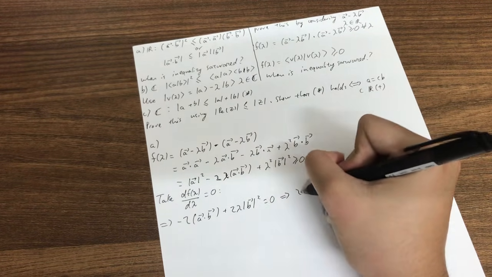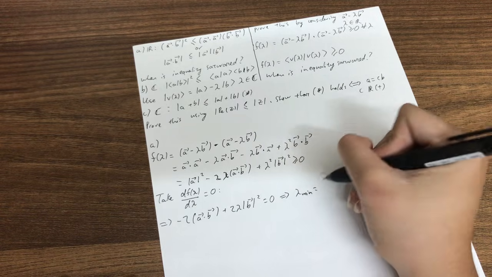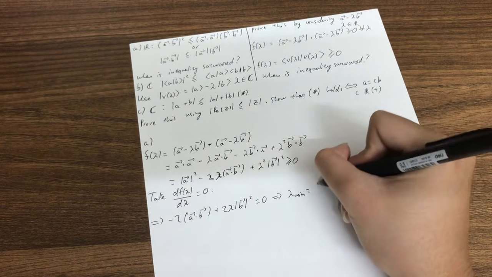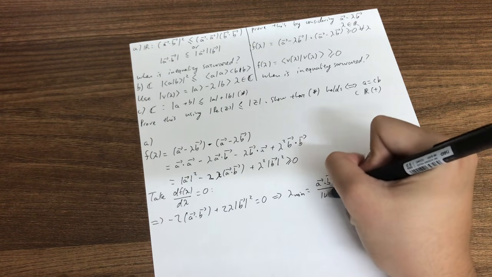From here you get your minimum lambda equal to a dot b over |b| squared.